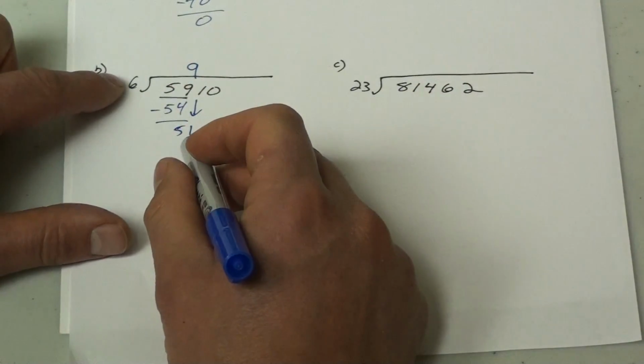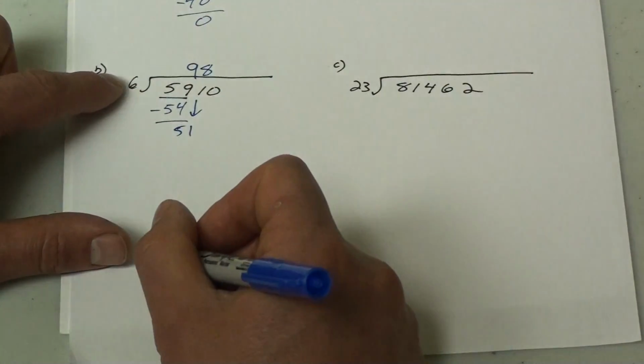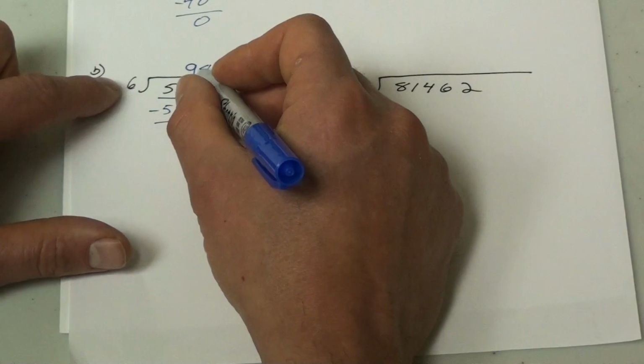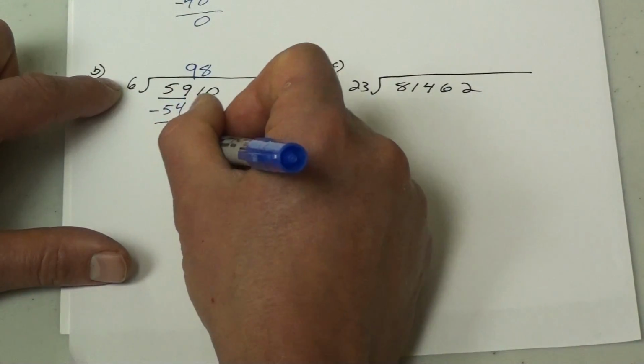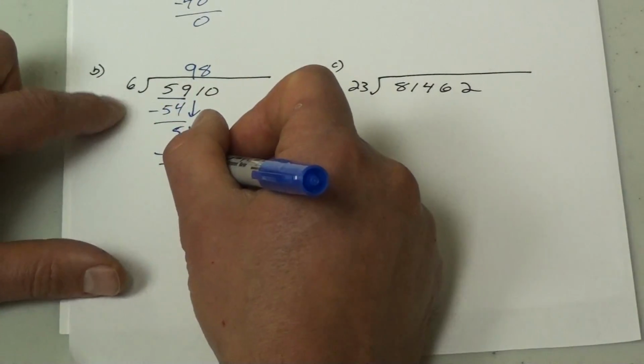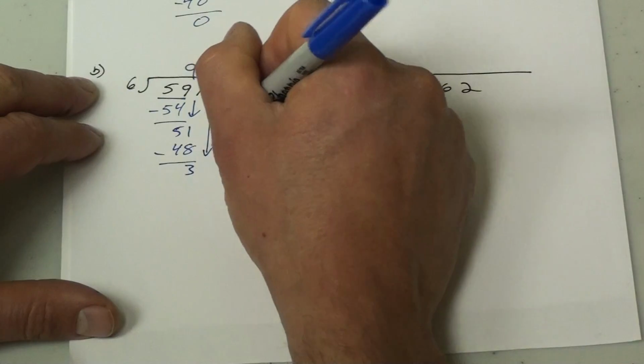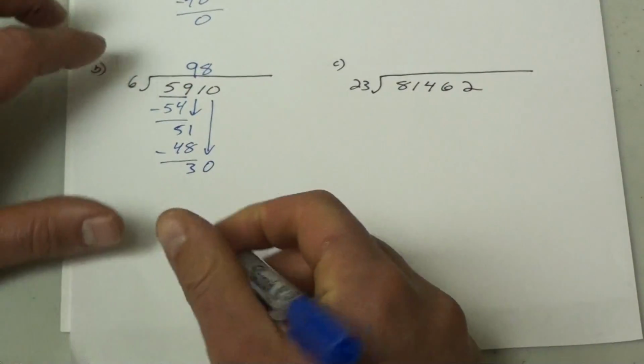Divide. 6 goes into 51. How many times does 6 go into 51? It goes in 8 times. Multiply. 8 times 6 is 48. And then I subtract. 51 subtract 48 is 3. And I bring down the next number, which is a 0.